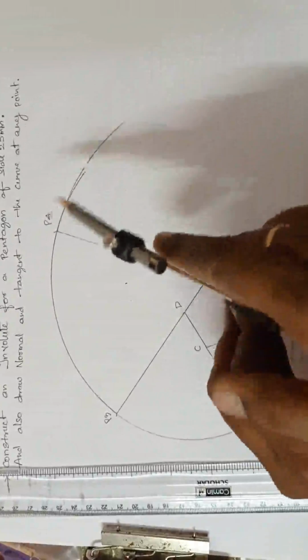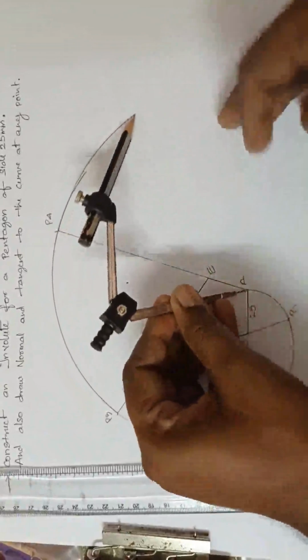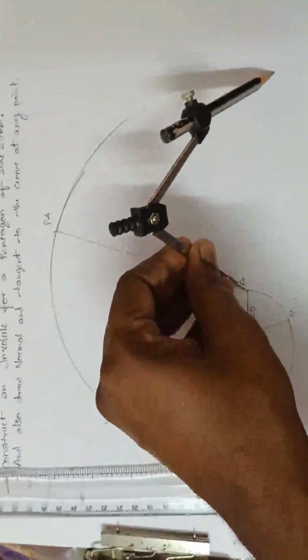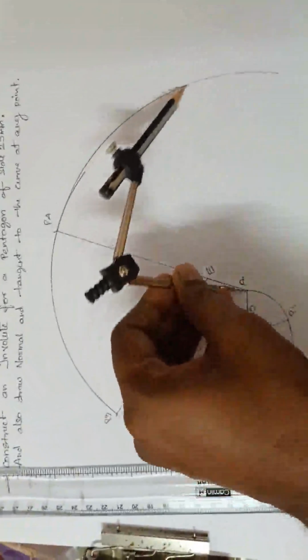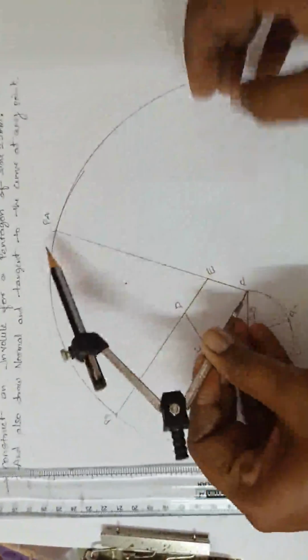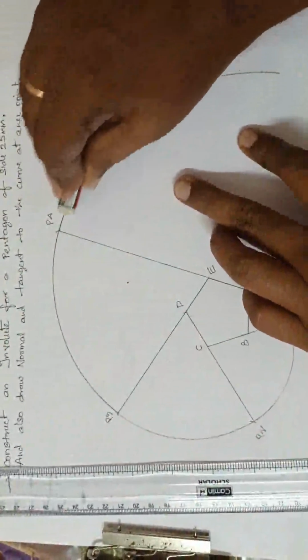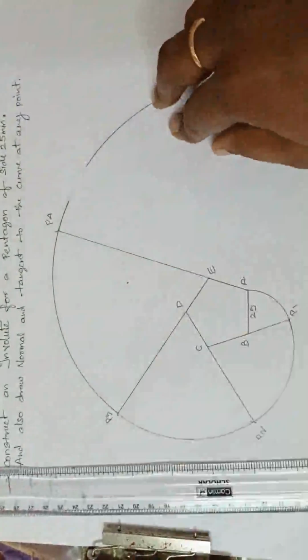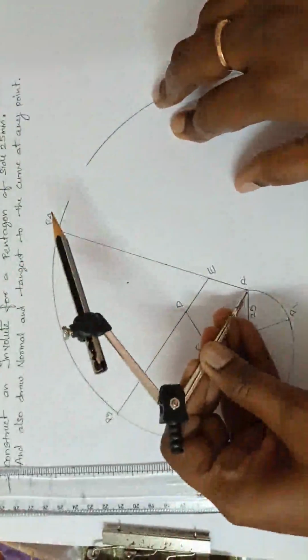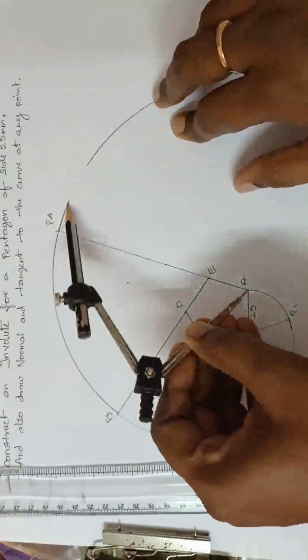Draw a curve like this. This curve should be neat. It should be very, very neat, and this curve should be dark because this is our answer. Whatever double curves I have got, just drop this one. This is very, very important. This curve should be neat. The diagram should be very, very neat.